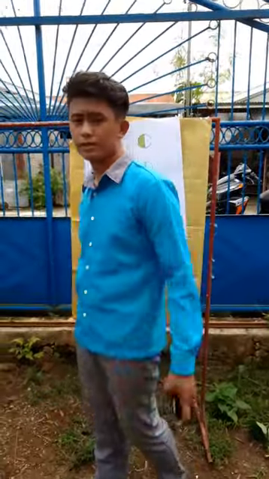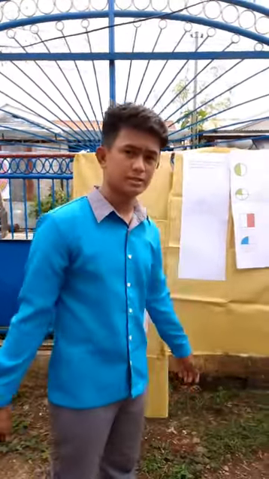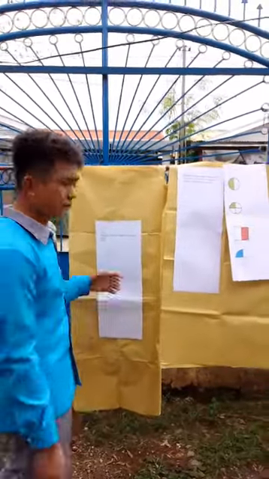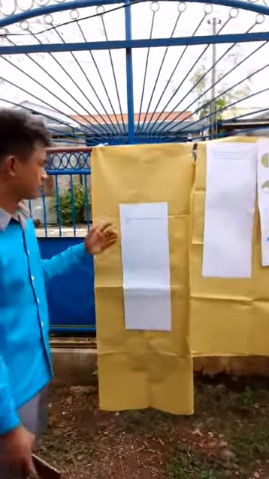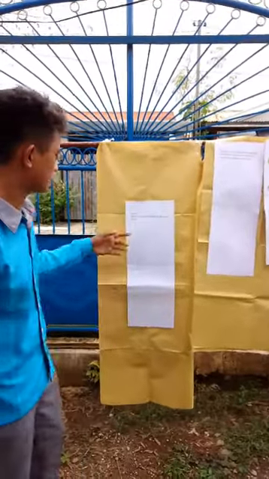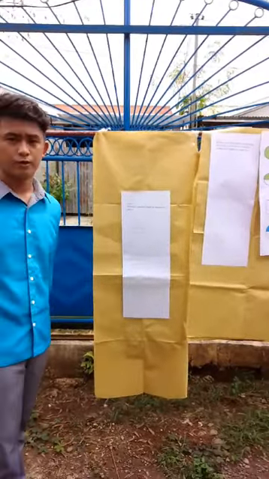Before we end this class, I have an assignment that you will answer. Class, before we end this class session, we must copy this assignment. Copy this assignment and we will answer. So copy this assignment: color the shape to become one half and one fourth.